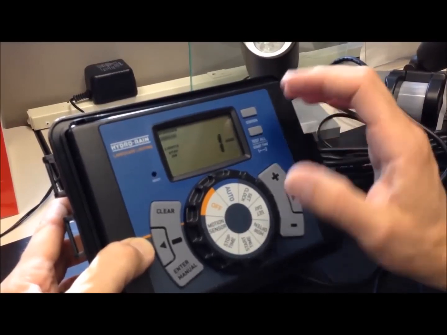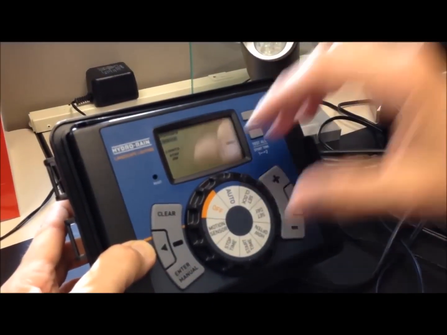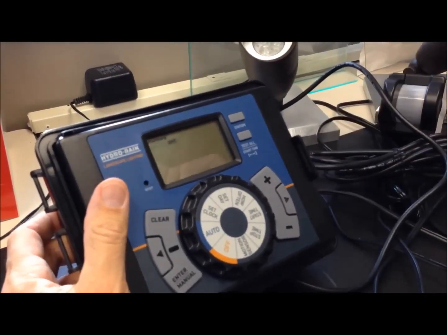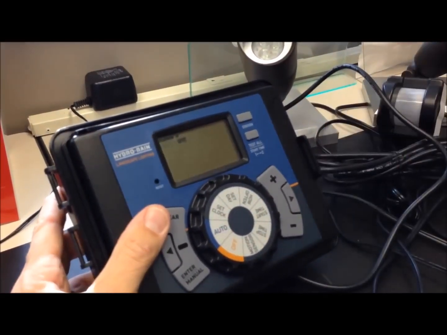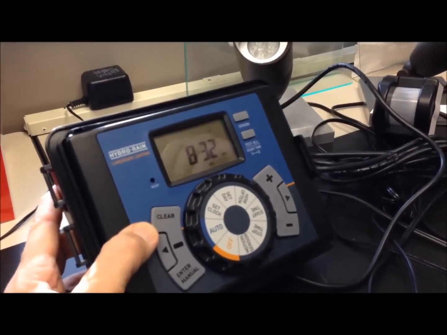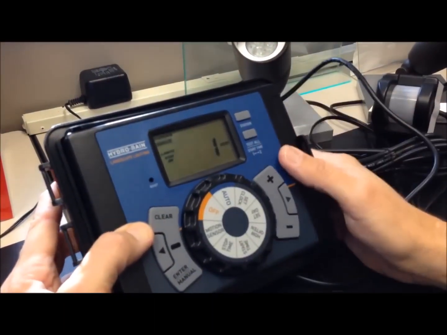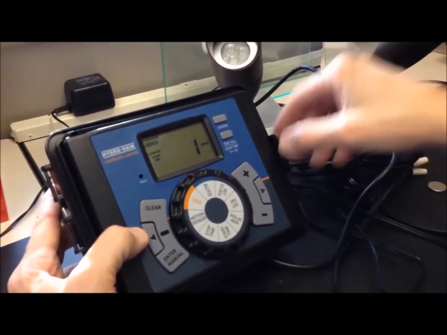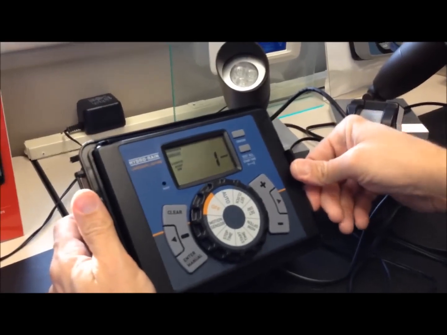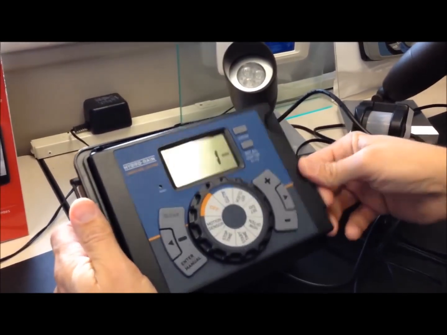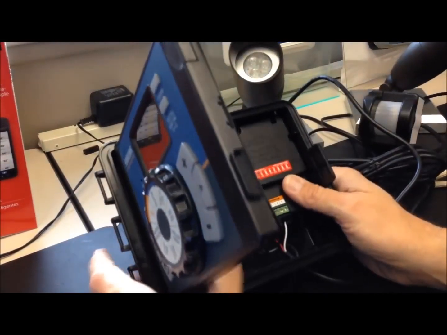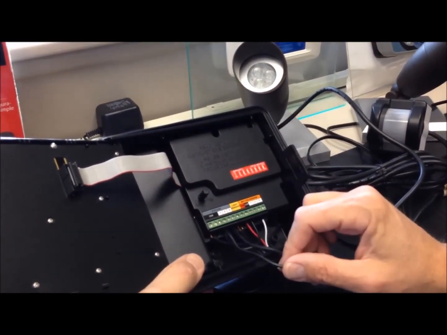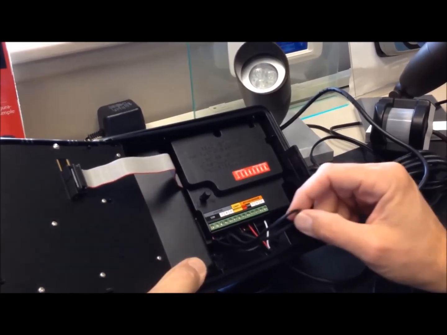Okay, now this way station 3 will come on with the motion sensor only. If I set a second start time for station 3, it still is dedicated to this motion sensor setting, so it will still only come on with the motion sensor. However, most people will want the option of running that station 3 at a regularly scheduled time. So we can do that easily.